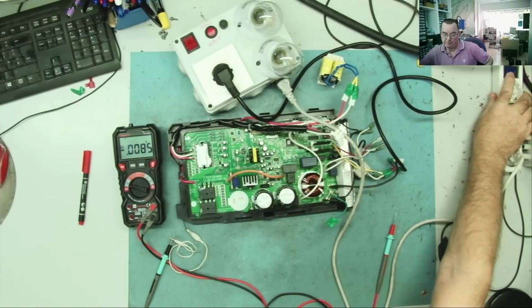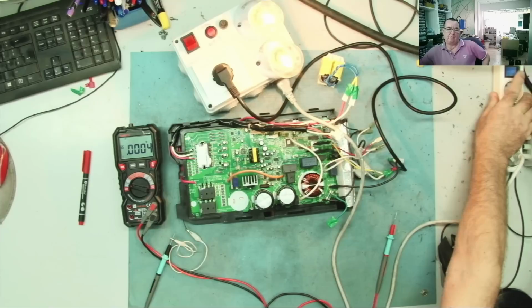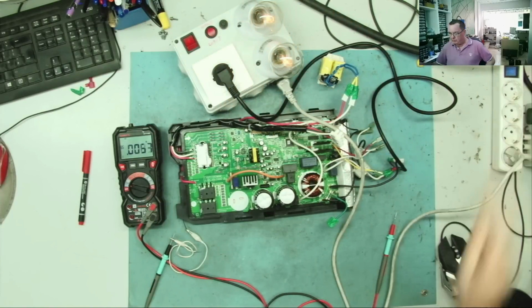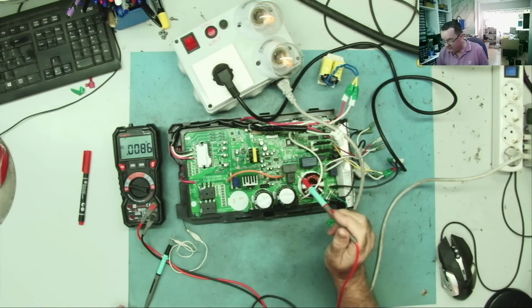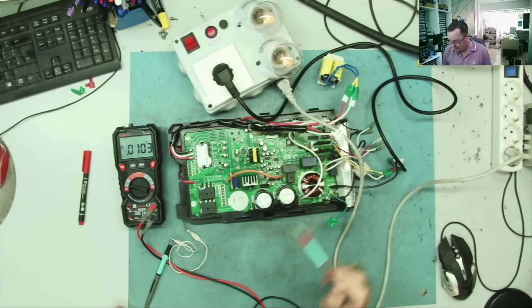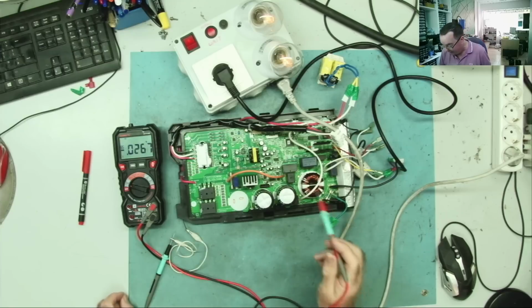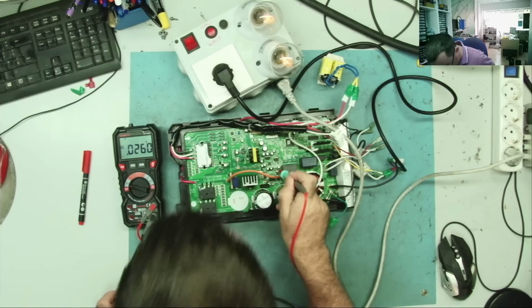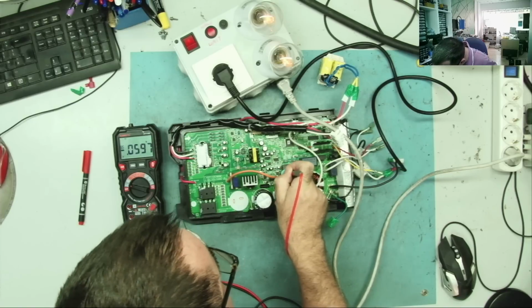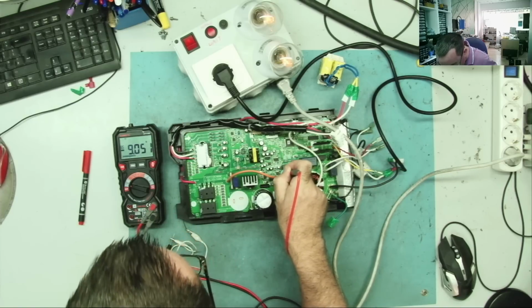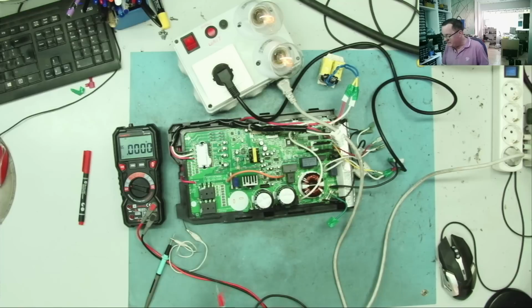So let's power this up again and let's see what it does now. Well, it's much dimmer now, so we can see that there's much more voltage getting into this thing. Okay, it's drawing more power. Let's have a look at the negative voltage supply now. There's a relay on click. And we still have minus 9.